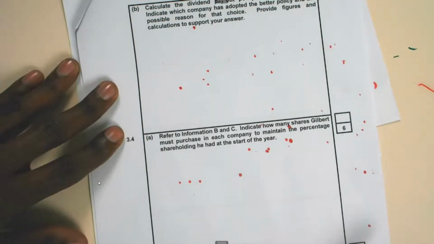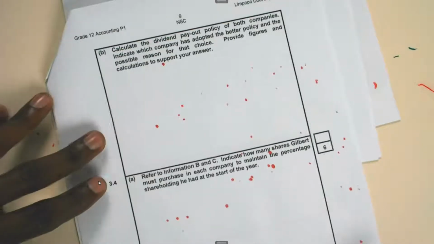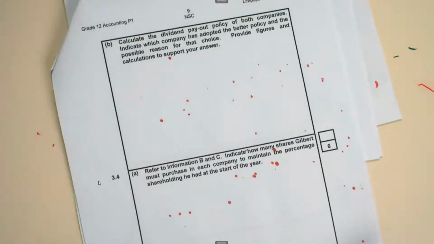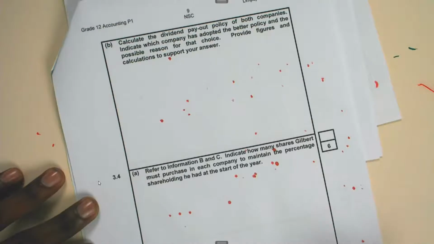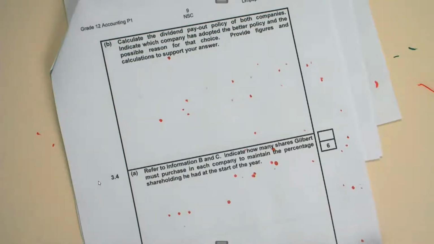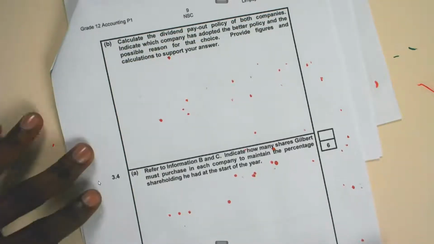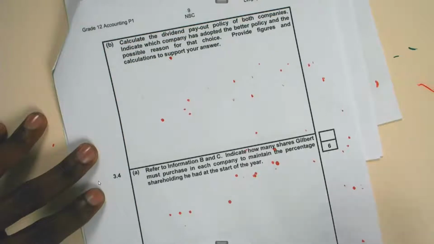Remember, the company has to decide whether they pay a lot of money or more profit to the shareholders, or whether they keep money for the future.